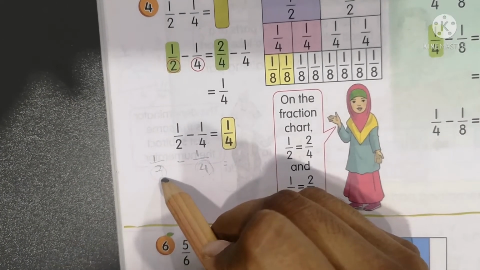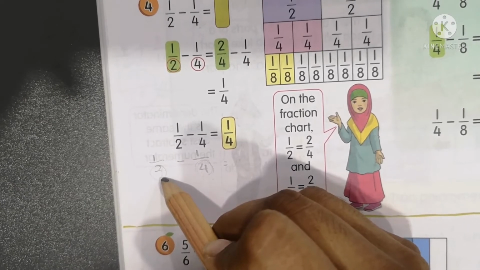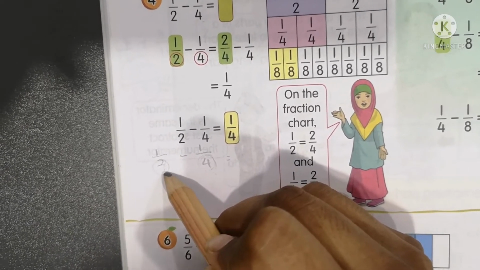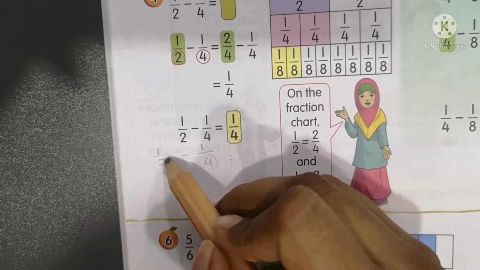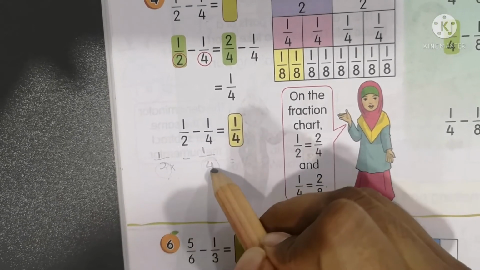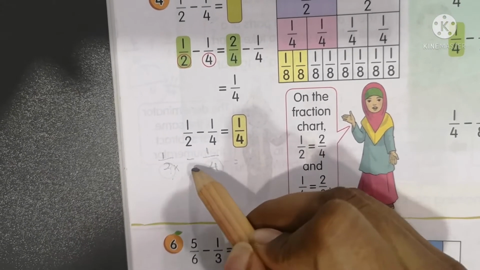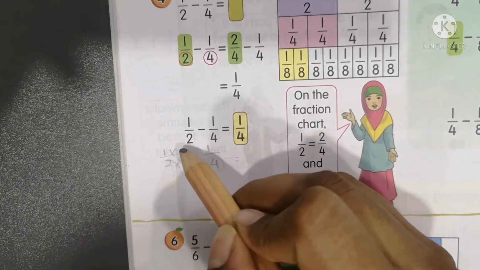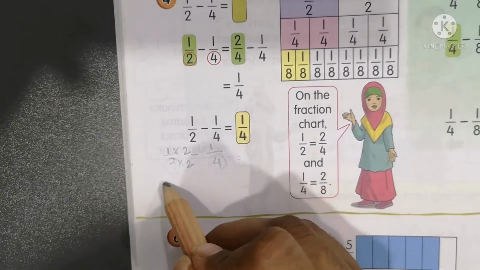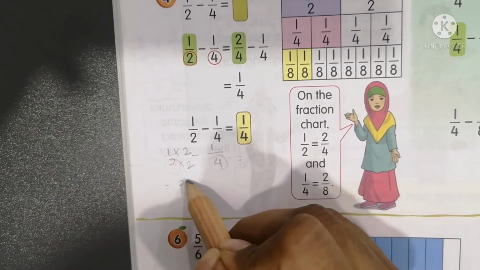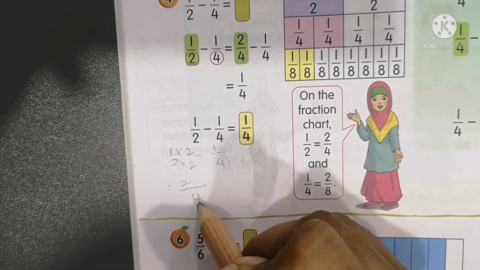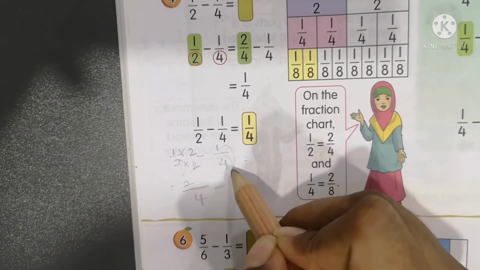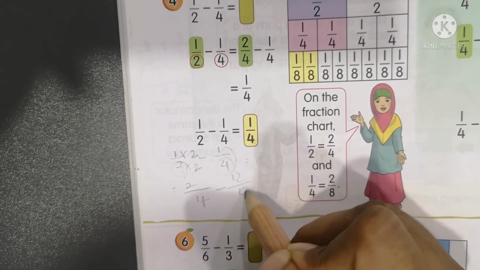How? We have to times with the times table of 2. So 2 times what will become 4? 2. So if you times here by 2, the upper part also has to times 2. Then 1 times 2 is 2. 2 times 2 is 4. Minus this one, you just write it exactly like this.